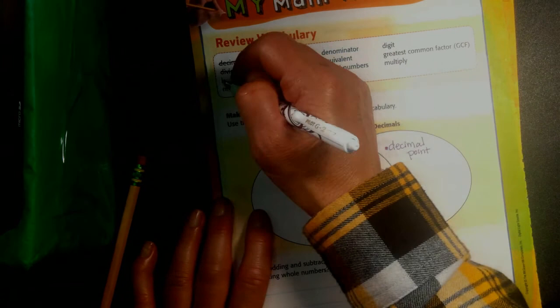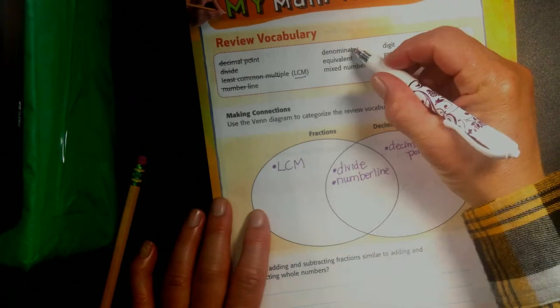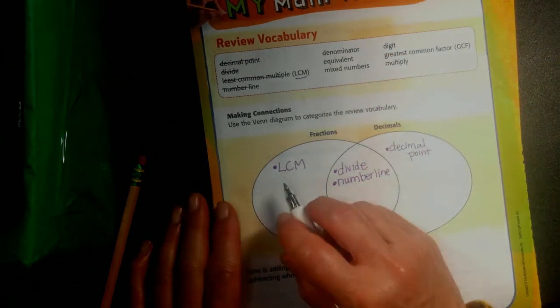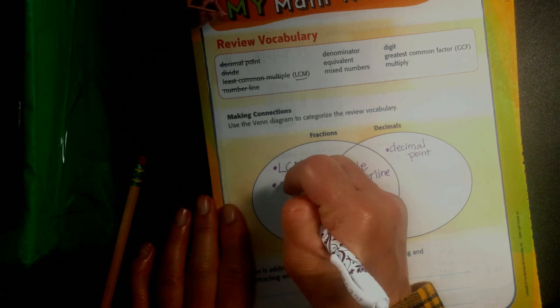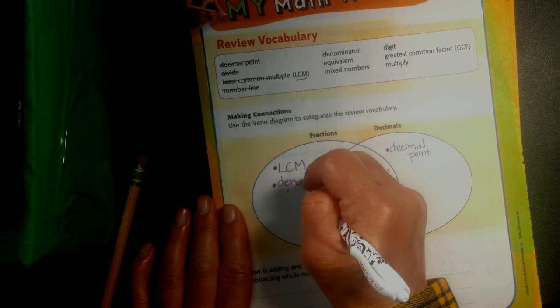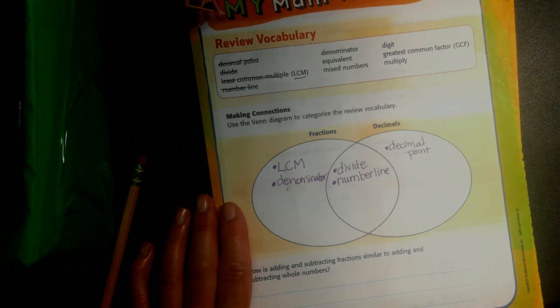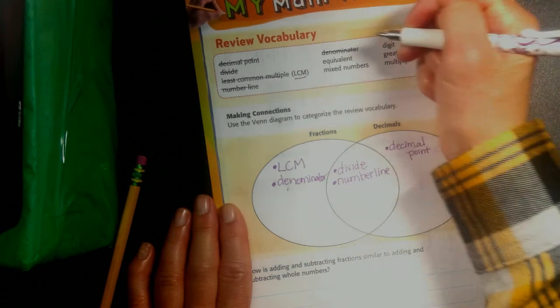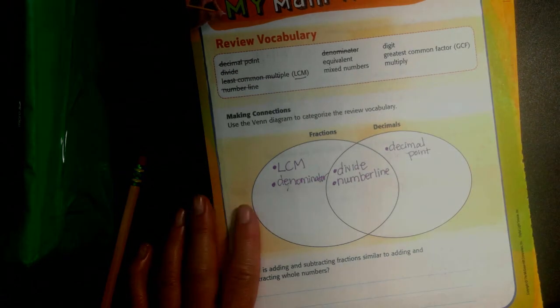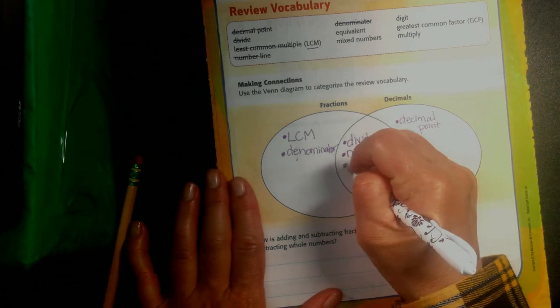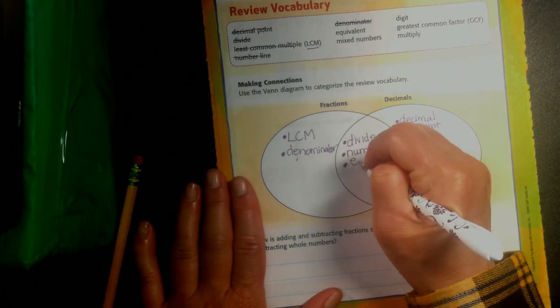All right, so my next one is denominator, right? I only have a denominator when I'm looking at fractions. And my next word is equivalent. So equivalent are when two things are equal. I could have decimals equivalent to things. So if two things are equal, they are equivalent.